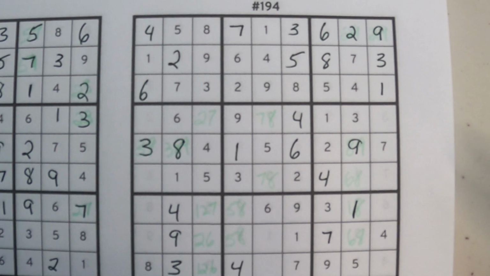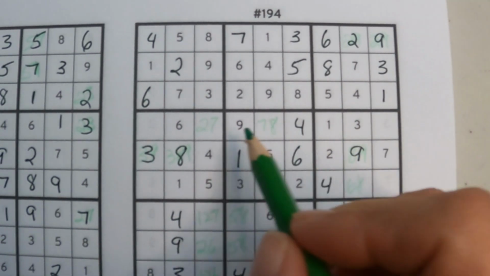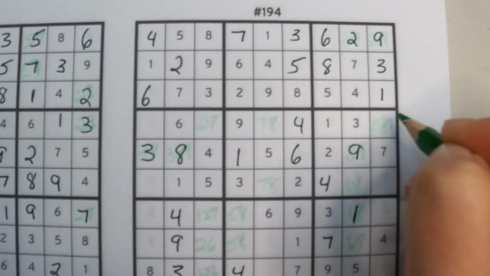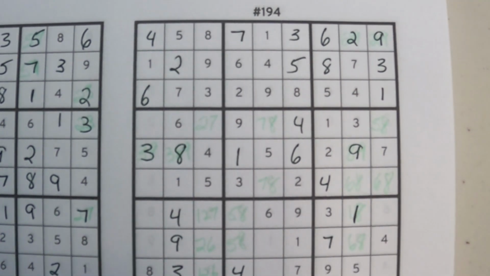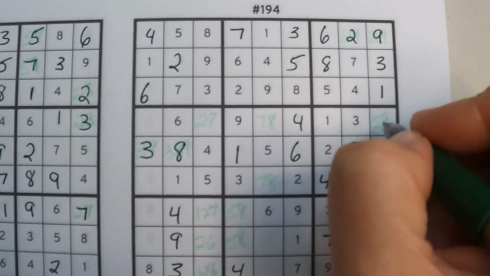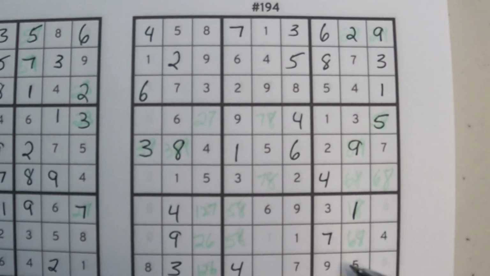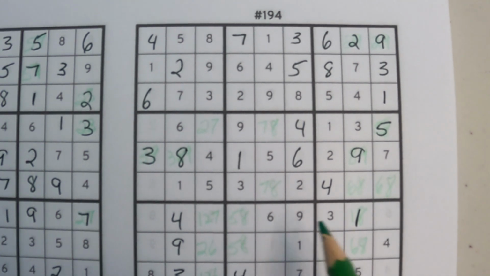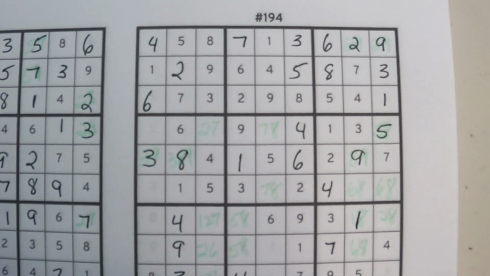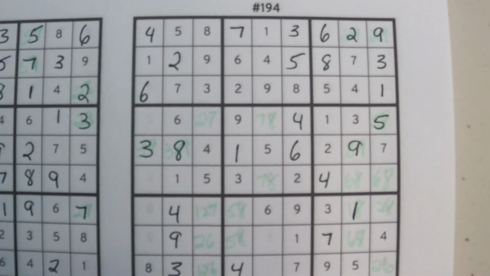For this box, we're missing 5, 6, and 8. We've got a 6 here, so 5, 8. 5 here, so 6, 8. That means our 5 has to be here. For this box, we're missing 2, 6, and 8. We've got a 6 here, so 2, 8, and an 8 here, so 2, 6.